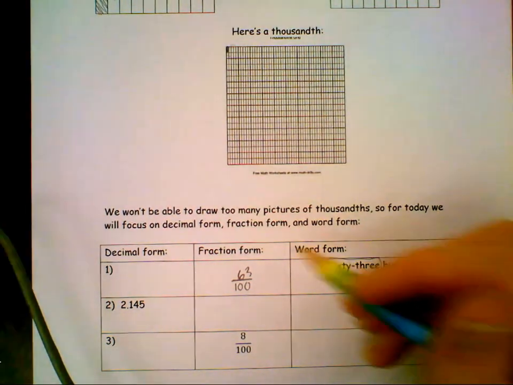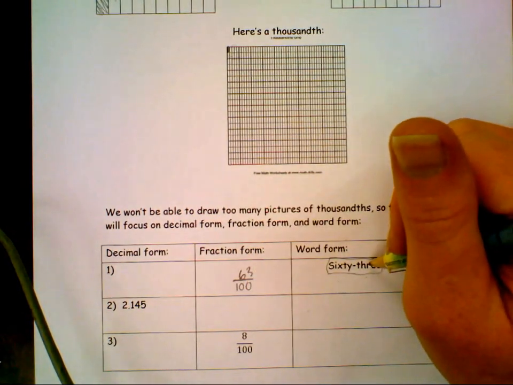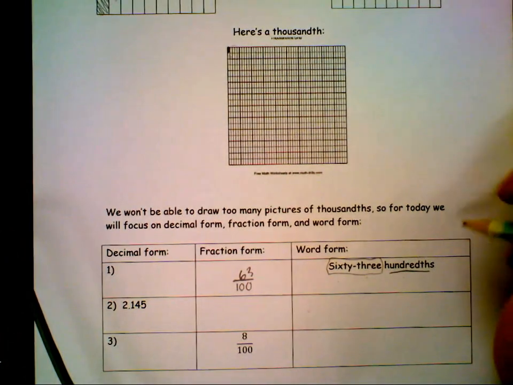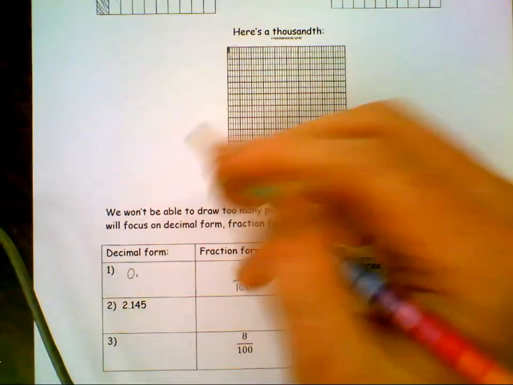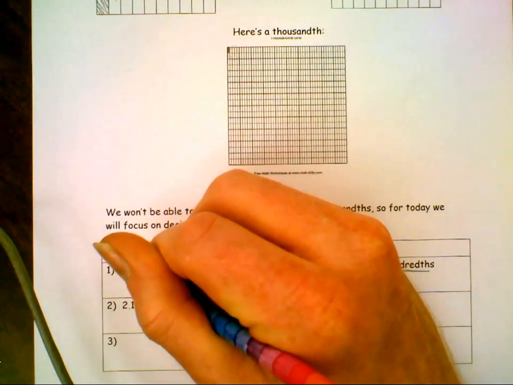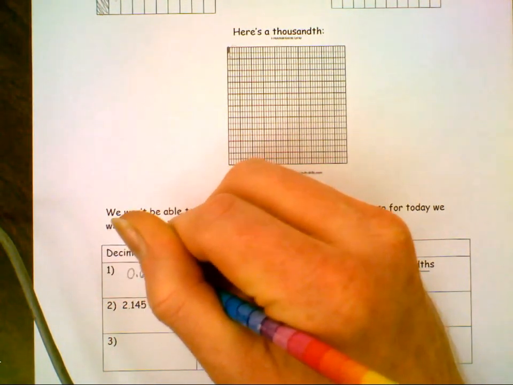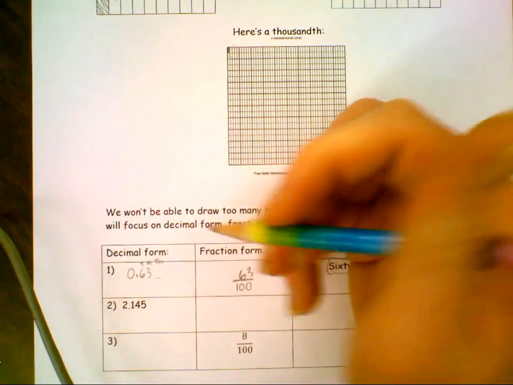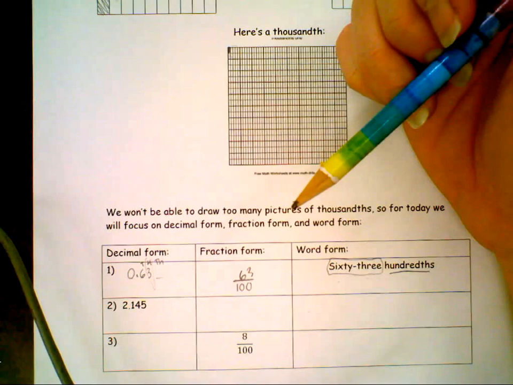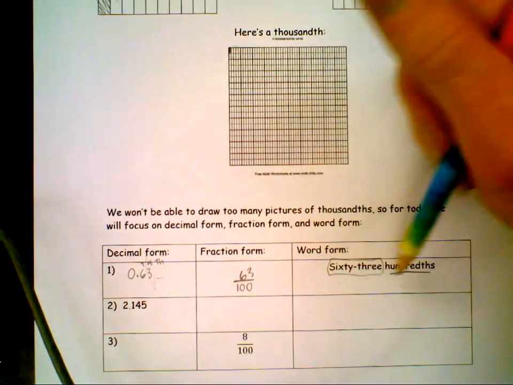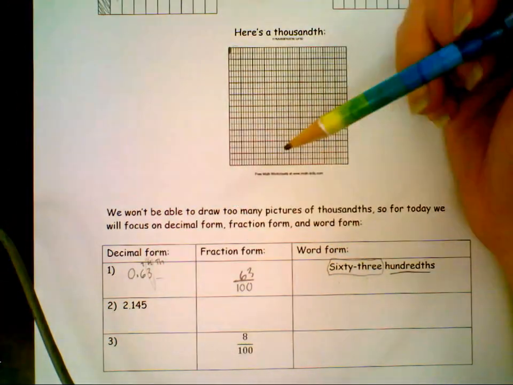Now for decimal form, we need to remember that the last number, 63, is going to be in the hundredths place. So we have 0 because it doesn't tell us about any whole number, and 63 hundredths. These are the tenths, hundredths, and we didn't even get to the thousandths place for this problem. Remember that you're reading this and saying the place value of the last number represented.